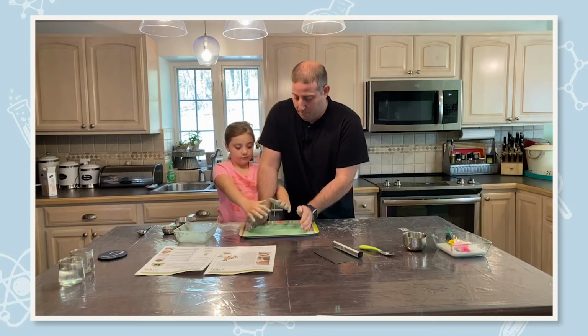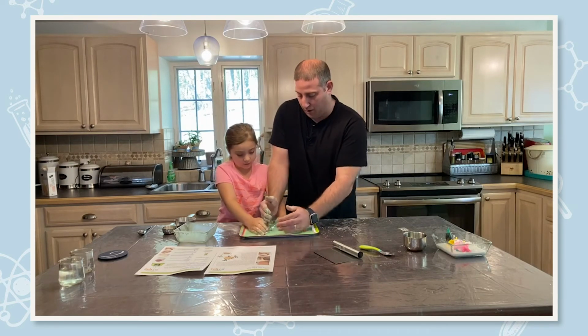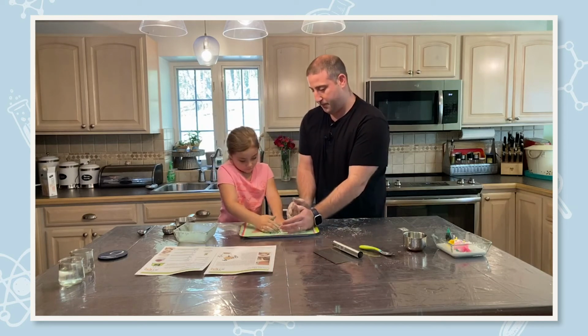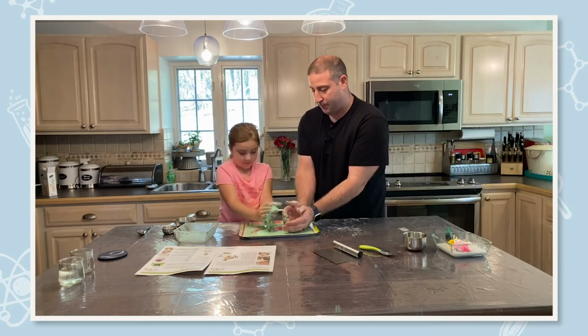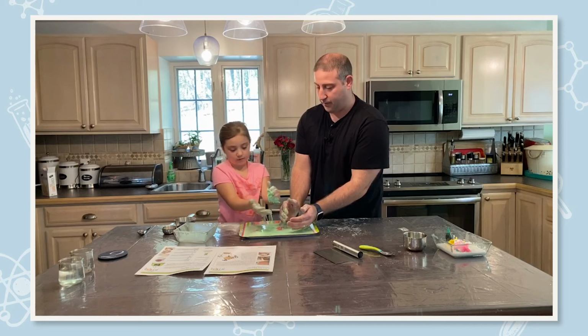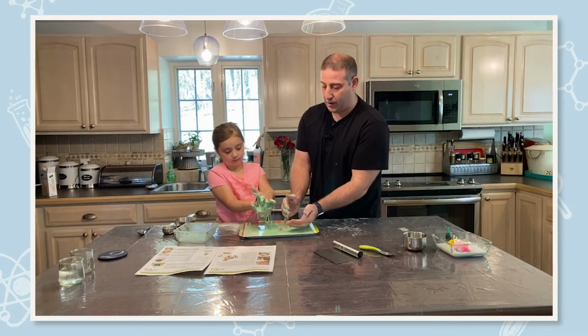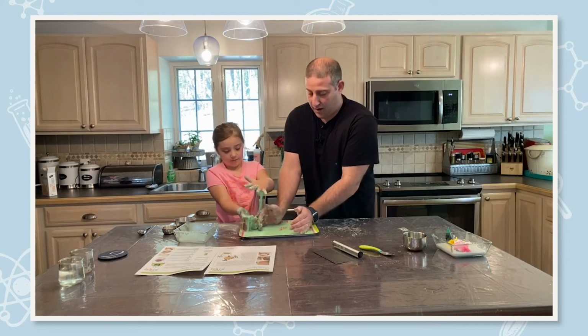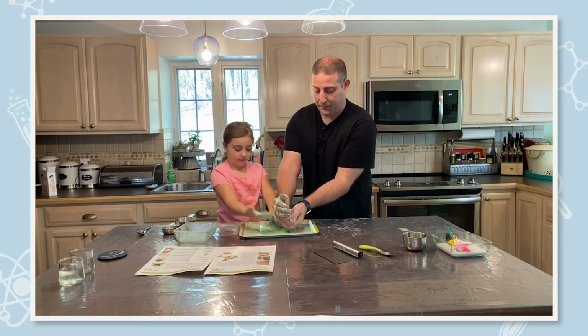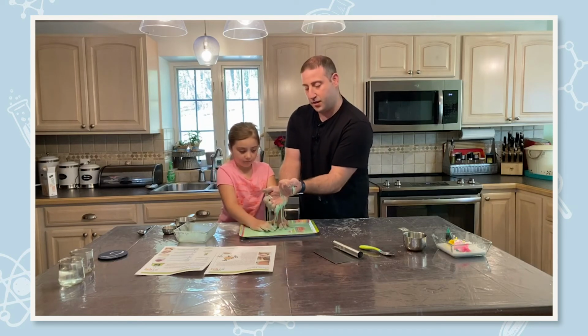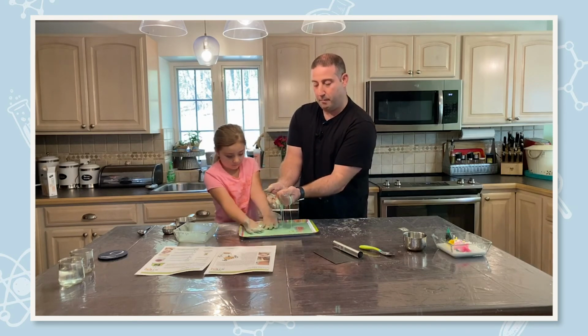So let's try and make it into a ball. Can you try and make it into a ball? The more pressure you apply, you can actually see it creates this hard substance in your hand, and it moves around.